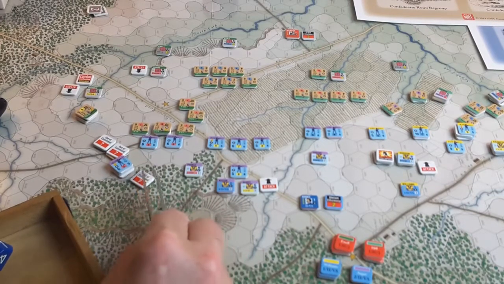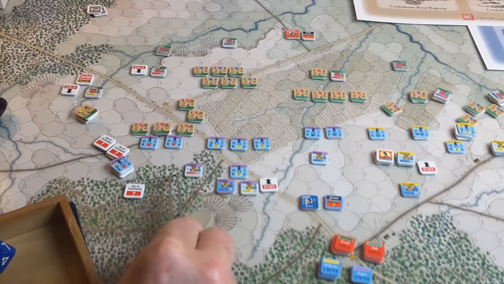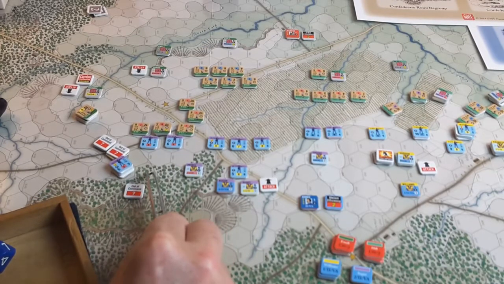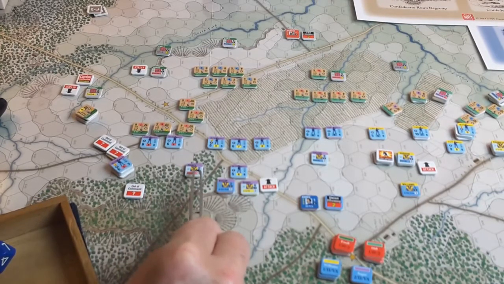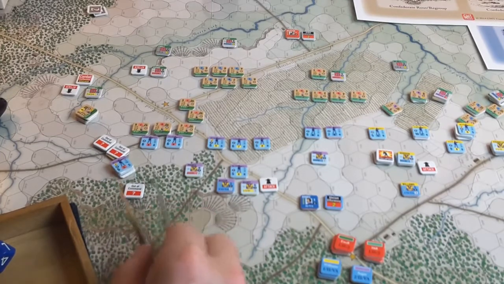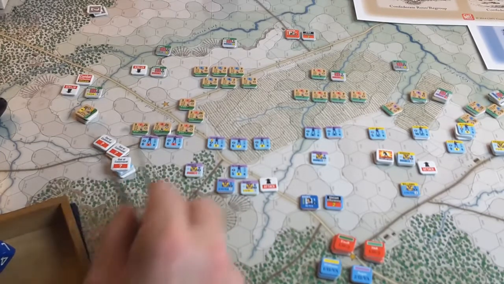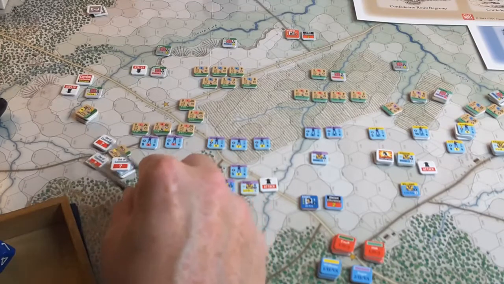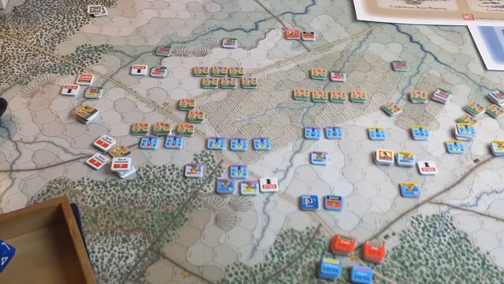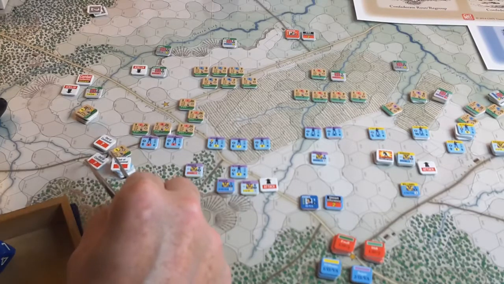So yeah, the only other route would be through the woods, which is 2 movement points each. That's 2, 4. Can't reach. His range is 4. So yeah, these two units are out of command and are thus marked. And of course here for the rebels, we've got a disordered unit back here, which is also out of command because he can't reach his brigadier.